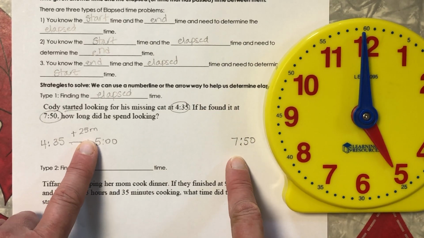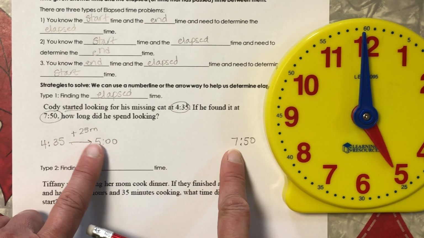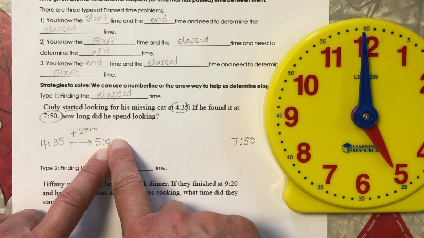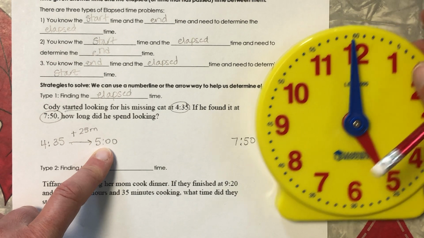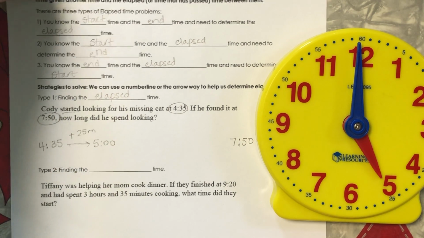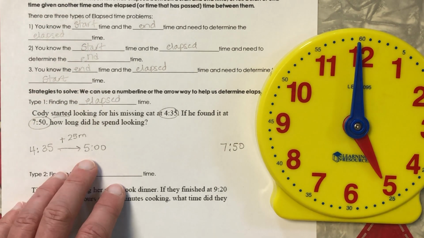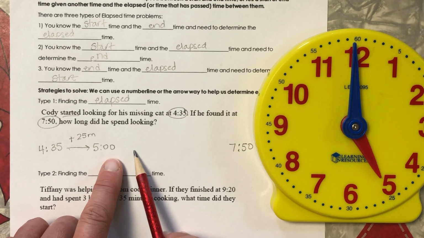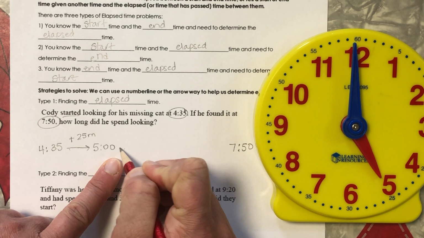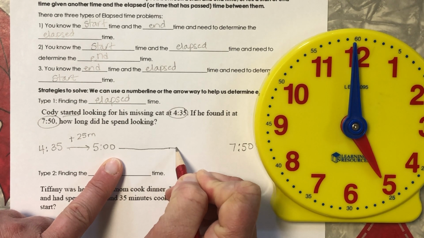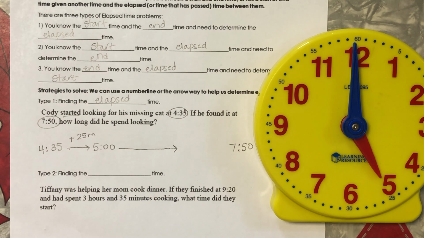But I'm trying to get to 7:50. Now that I'm at 5 o'clock, this is a really easy number to work with. It's a really easy time because it's a straight up hour. So I know I need to figure out how long it's going to take me to get to the next hour.